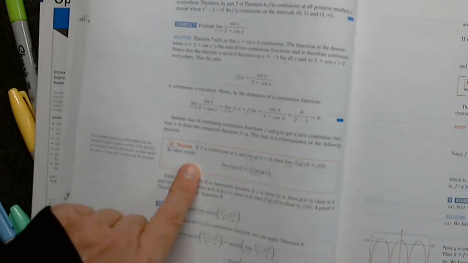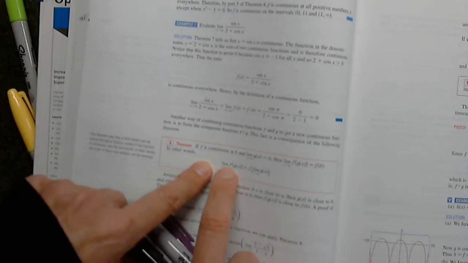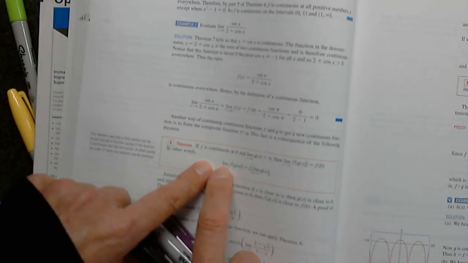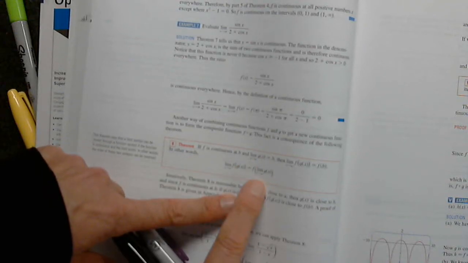And if the limit of g of x as x approaches a is b, then the limit of f of g of x is f of b. In other words, if you forget that, here's what happens. The f and the limit are getting swapped. F is outside and the limit inside.